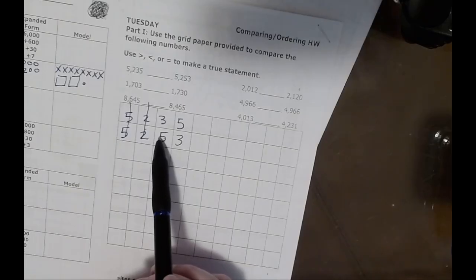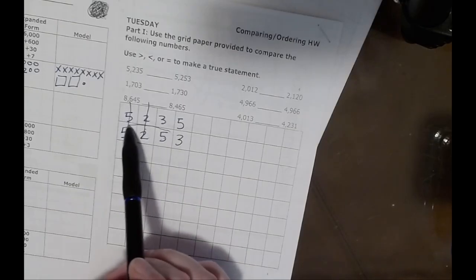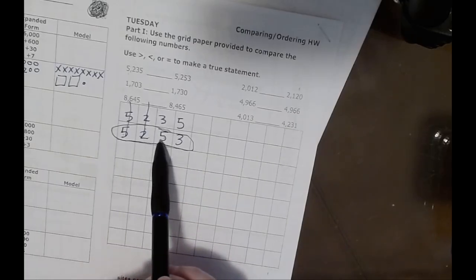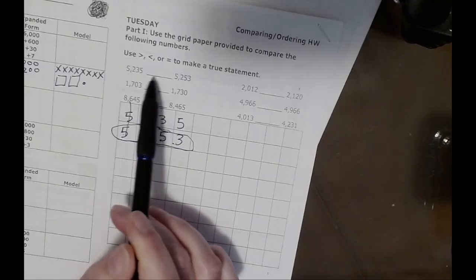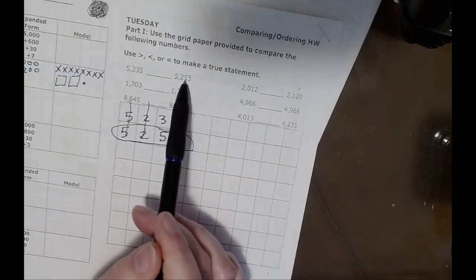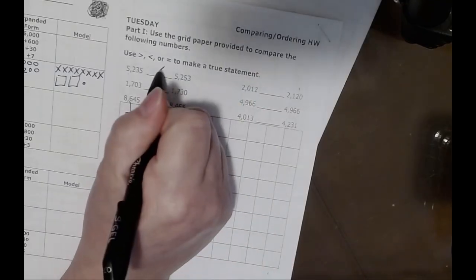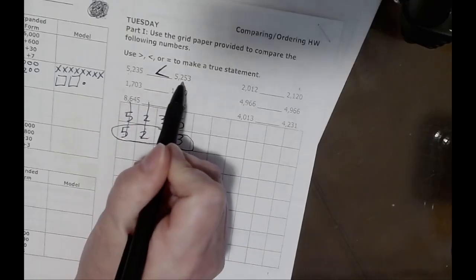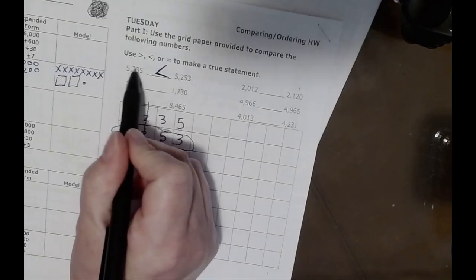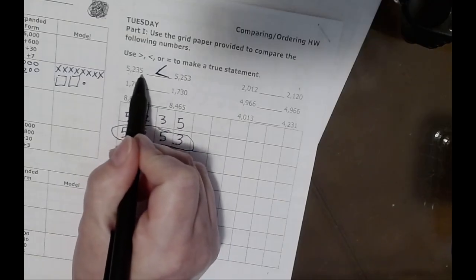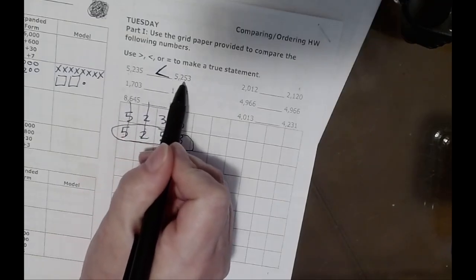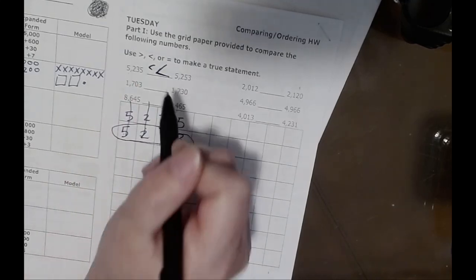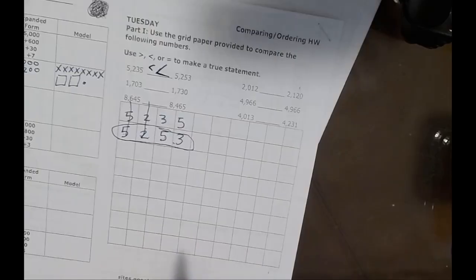All right, well, which one's bigger? Oh, this 5 is bigger. So I'm going to circle this larger number, 5,253. And I'm going to come up here and find it. Oh, there it is, 5,253. And that is where I know the alligator, some kids really take to the alligator, is going to eat the larger number. All right, so this would read 5,235 is less than 5,253. Sorry that I made that a little weird looking. But that's why we should write in pencil and not pen.